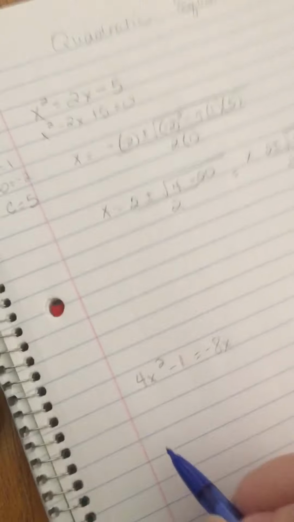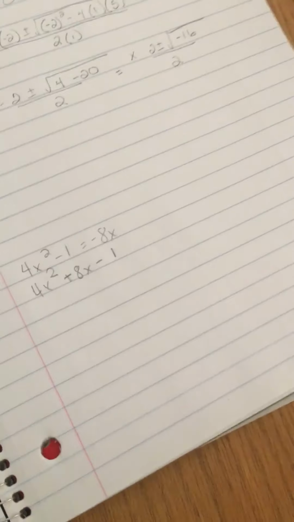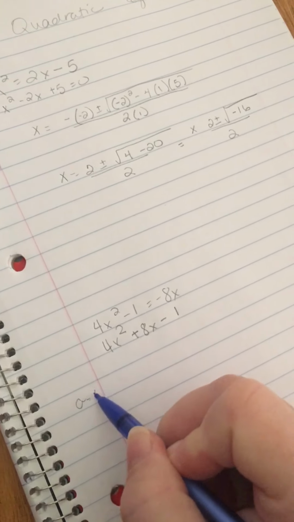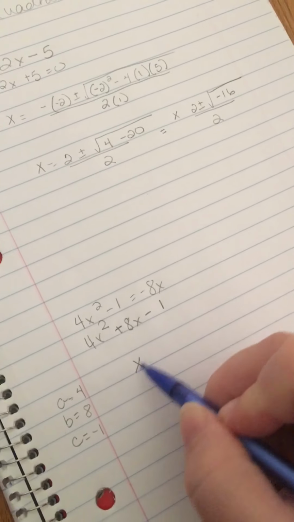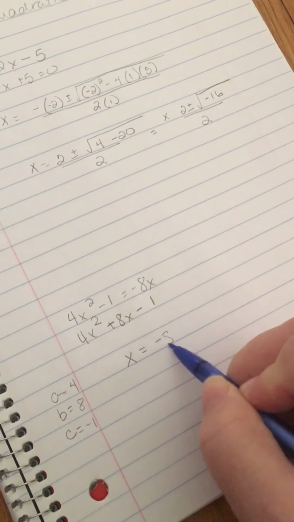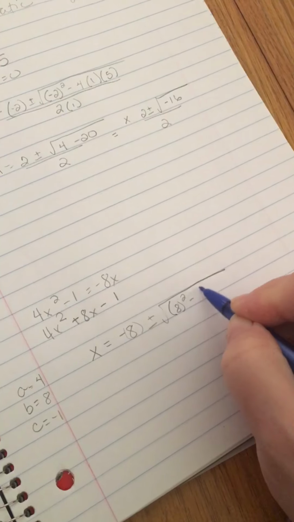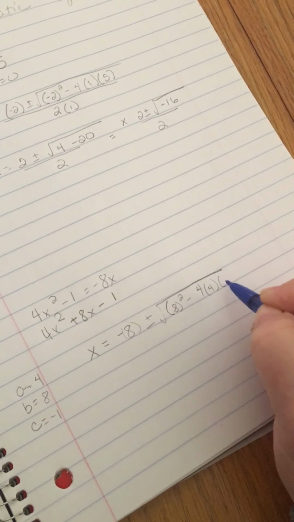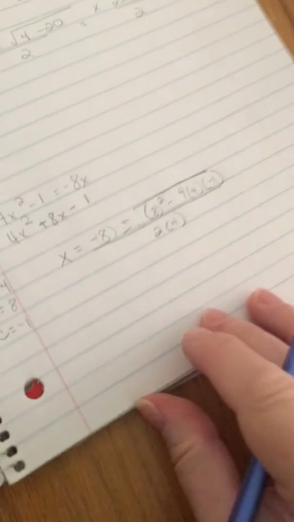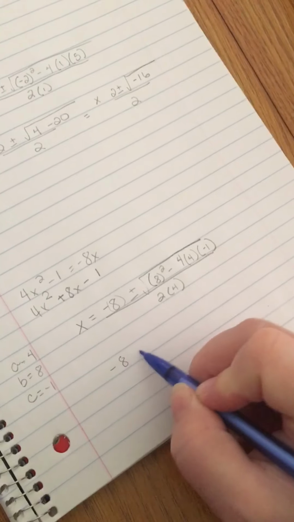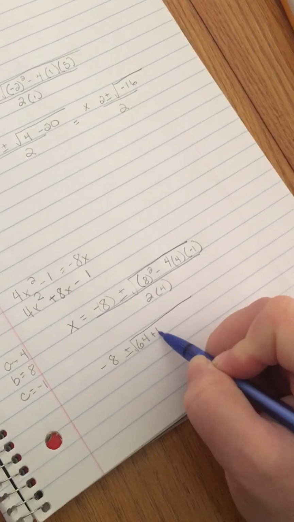All right, on the next one here, we will have 4x squared plus 8x minus 1. My a is 4, my b is 8, my c is negative 1. Here we go. X equals negative b plus or minus the square root of b squared minus 4ac, all over 2a. All right, so I have negative 8 plus or minus the square root of 64 plus 16.